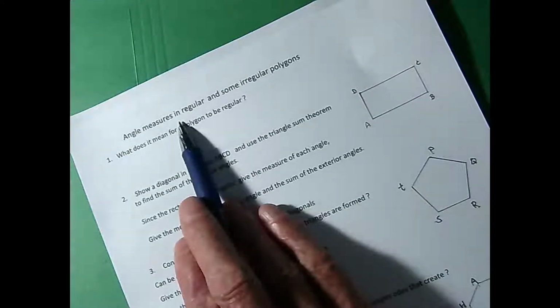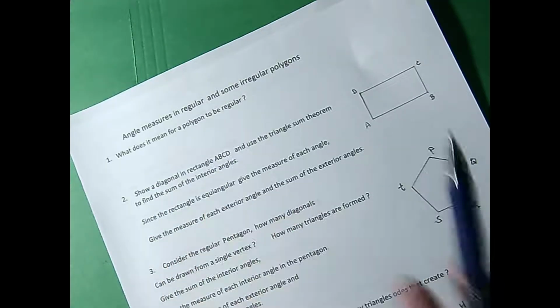Hi everybody, this will be fun. I get to show you all about the angles in regular and irregular polygons. First we ought to talk about what it means for a polygon to be regular.